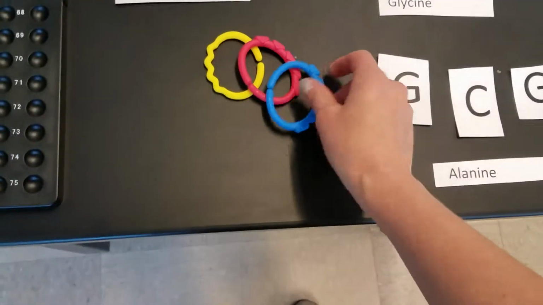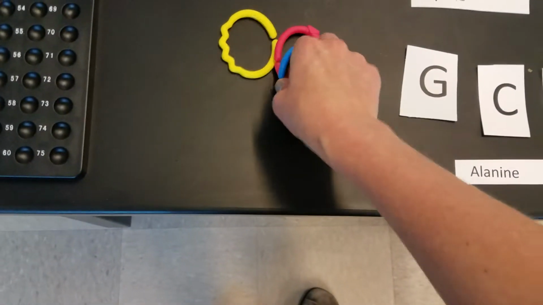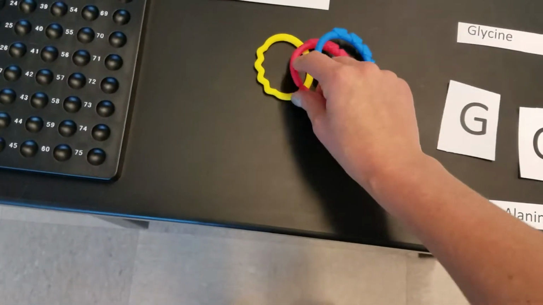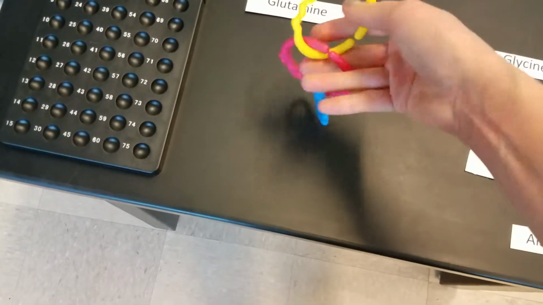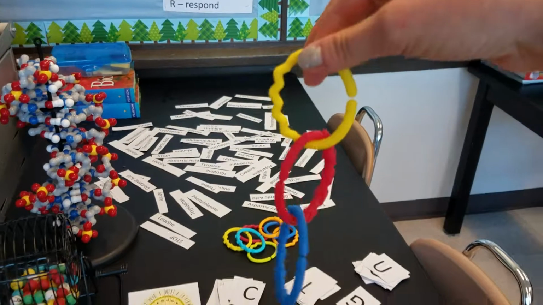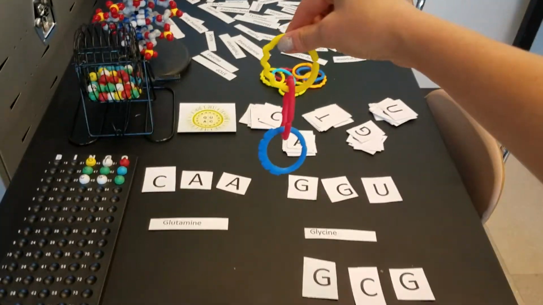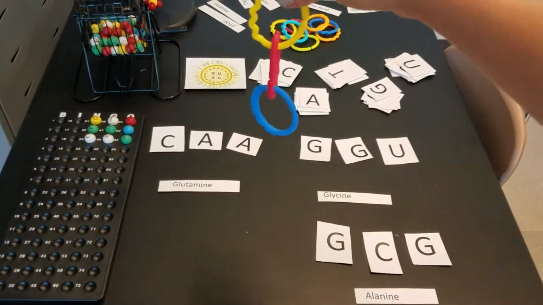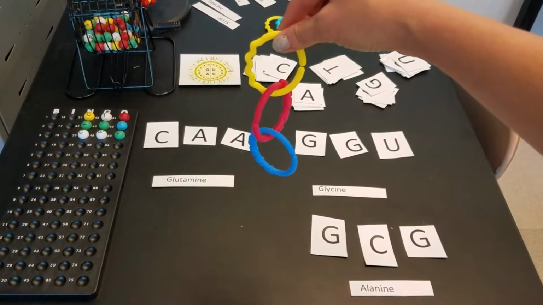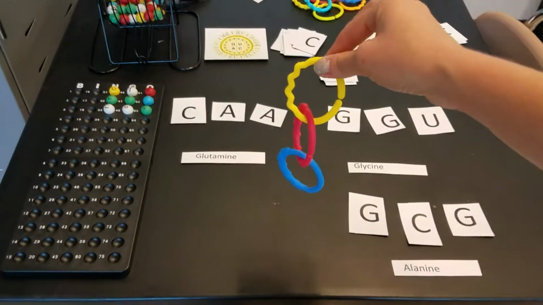So now we have our amino acids, and they all have to be linked together in this peptide chain to make the protein. So the last step, why are these not going together? There we go. So the last step will be to take that polypeptide chain that was created and fold it up into the protein that's needed for whatever its specific job is. So that is how protein synthesis works.